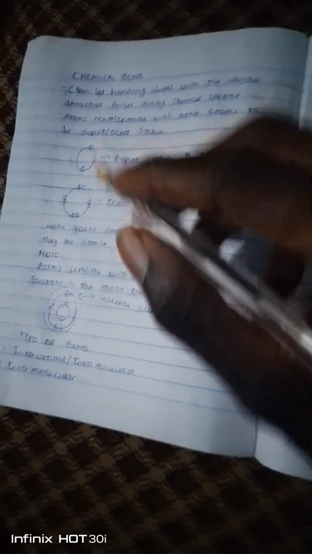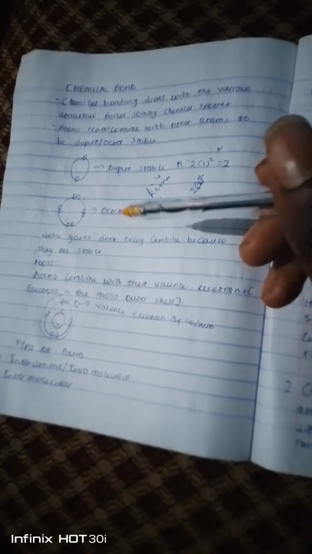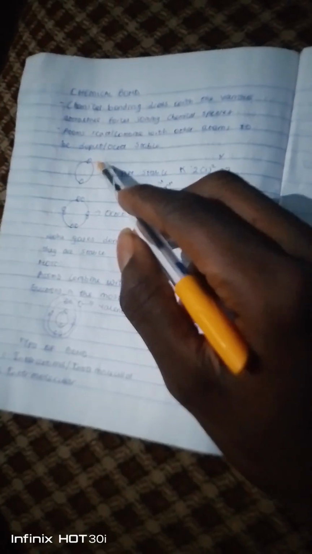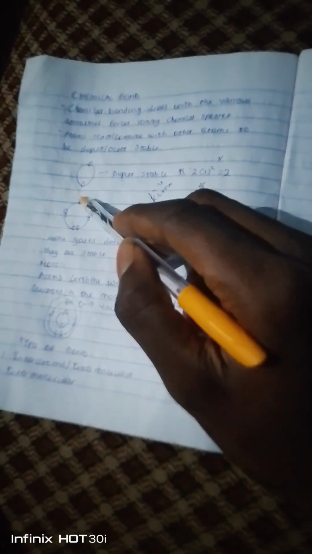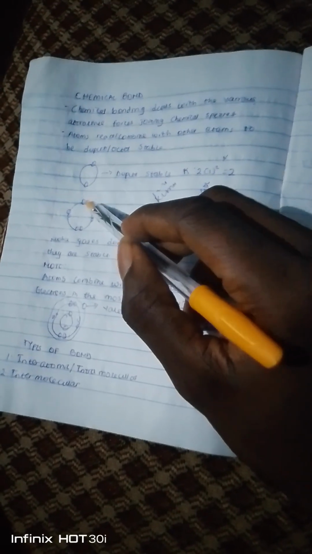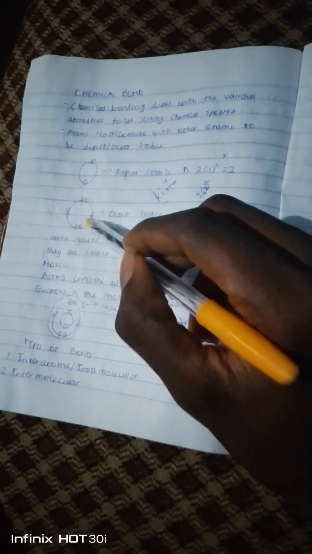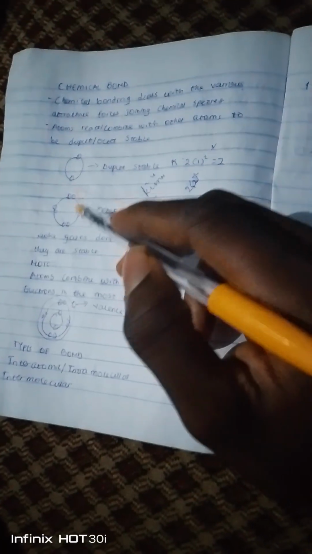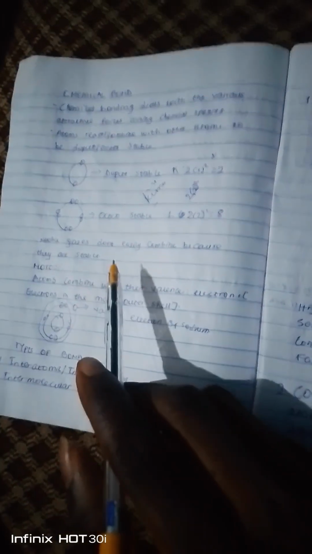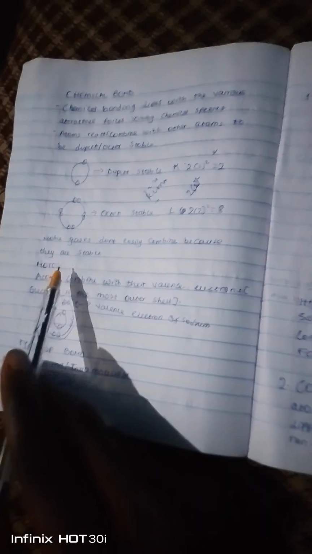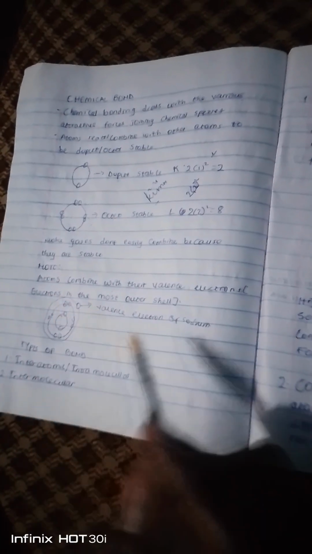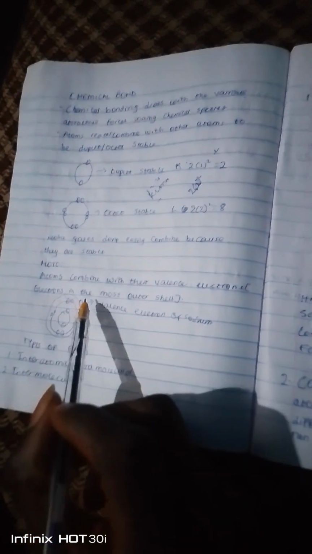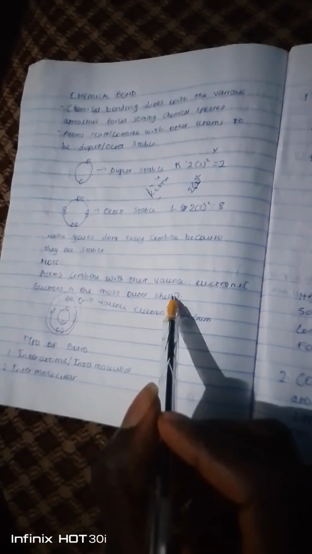Take note of that. Then noble gases do not combine easily because they are already stable. For instance, helium has this configuration, neon has this configuration, so they don't need to combine to be octet stable. They're already octet stable. Then I think I've said this before. Atoms combine with their valence electrons. Let's say valence electrons, I said electrons in the most outer shell.